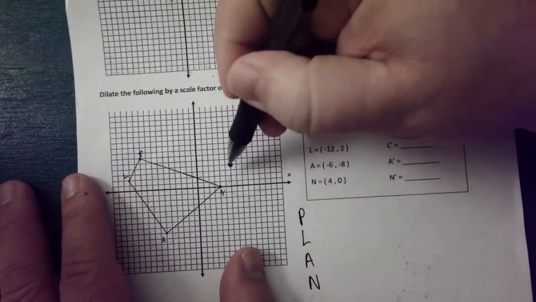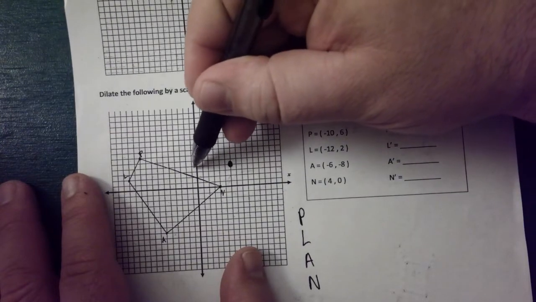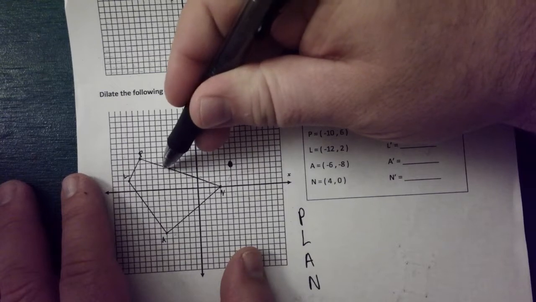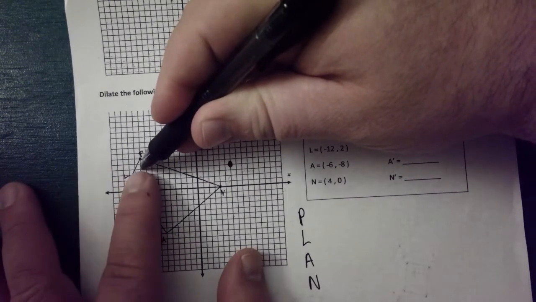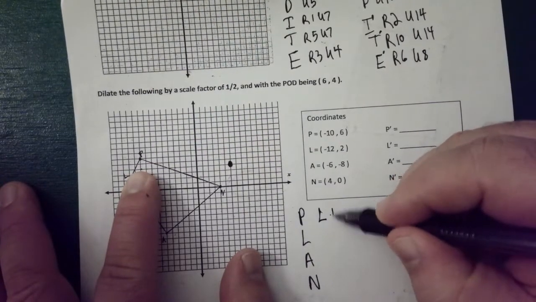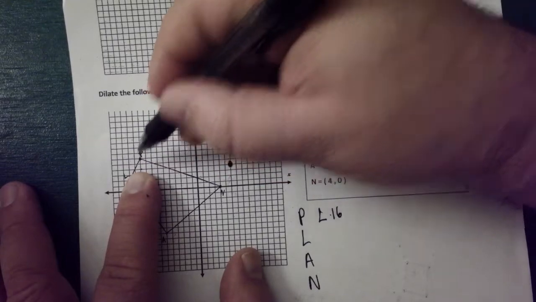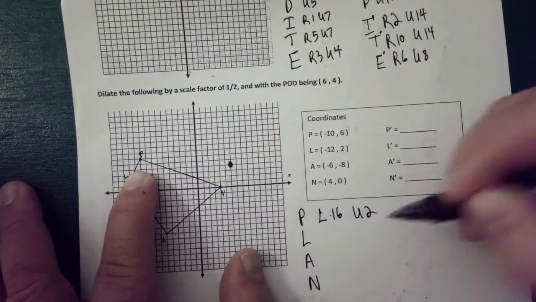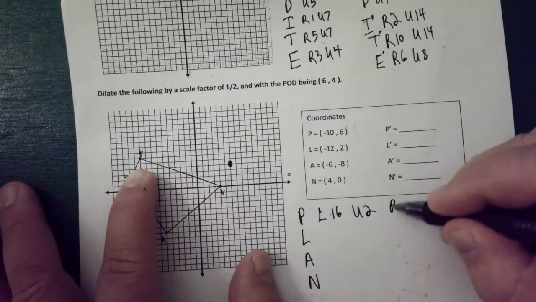Well, you go to the left 6, 7, 8, 9, 10, 11, 12, 13, 14, 15, 16. Whew, left 16. And then up 1, 2. Really? Just 2. Up 2. All right, and to get our new point, to get P prime, we're gonna cut these in half.